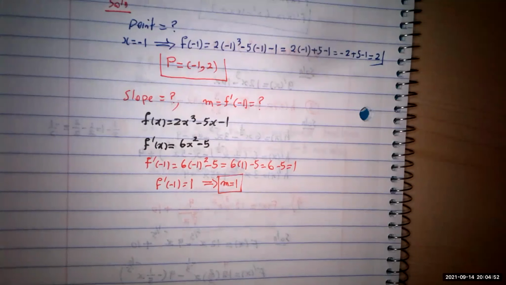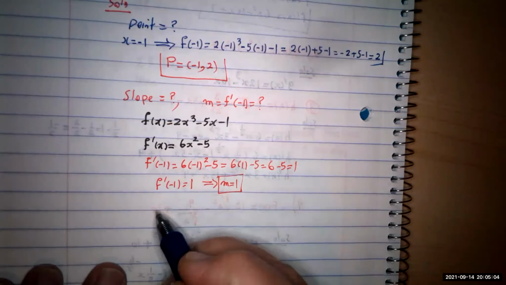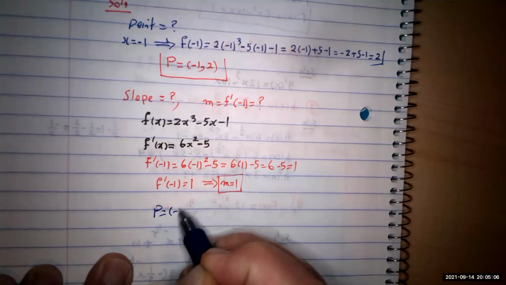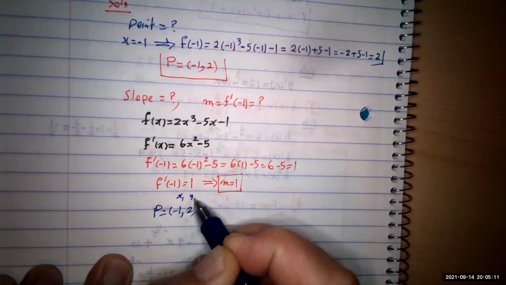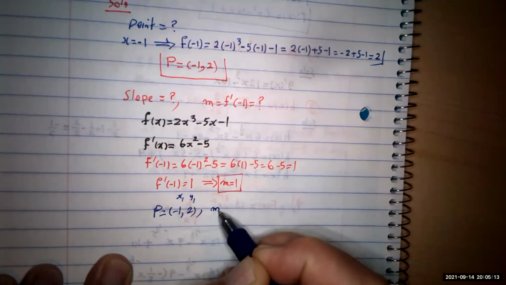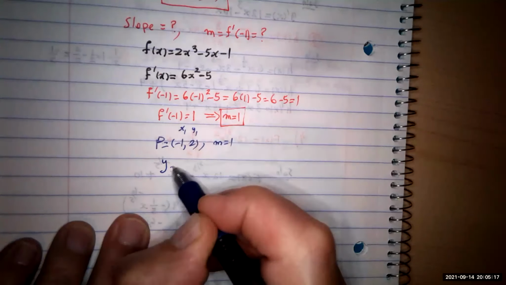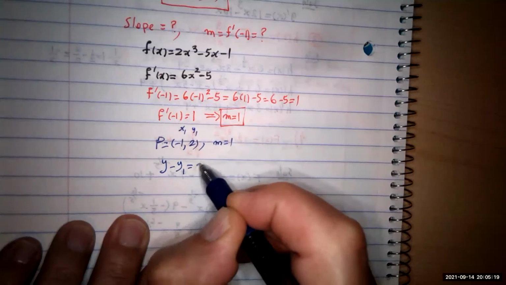Okay, there you are, we are ready. We have a point, negative 1 and 2, and we have the slope of 1. You know that y minus y1 equal to the m times x minus x1. I just remind you that this is the point P, negative 1 and 2. So that's going to be x1, that's going to be y1, and this is going to be m, which is equal to 1.